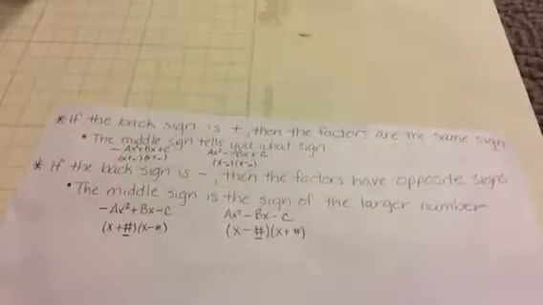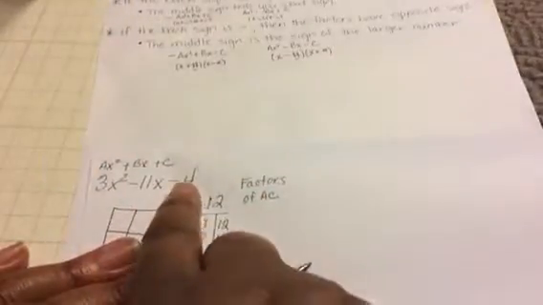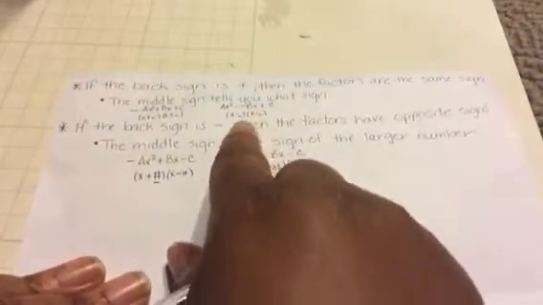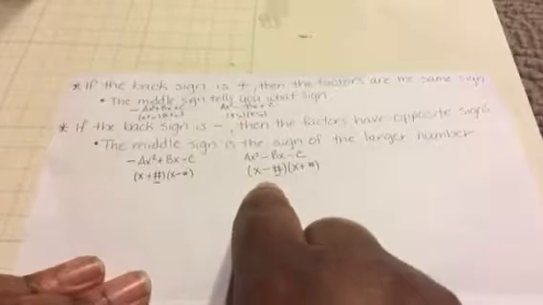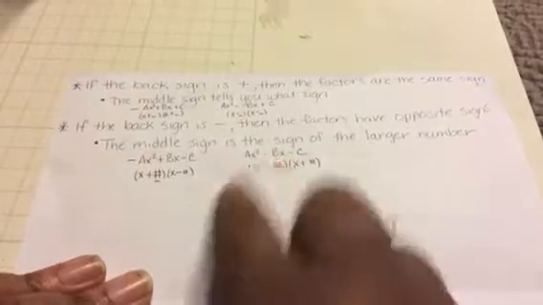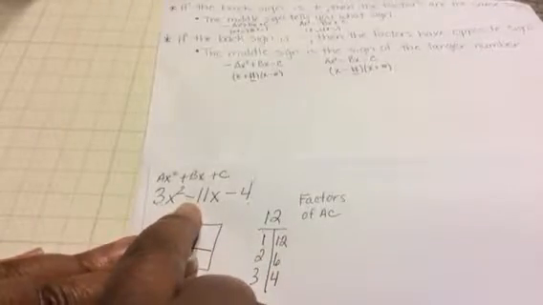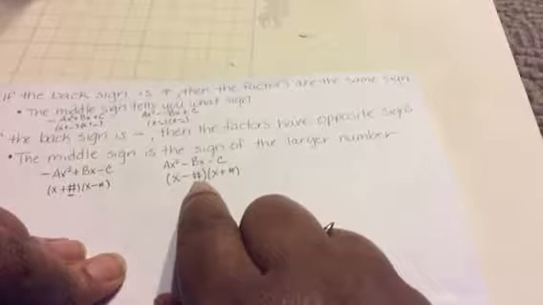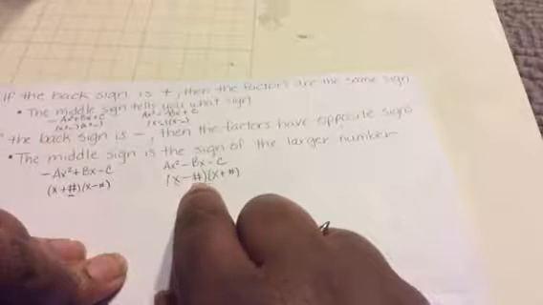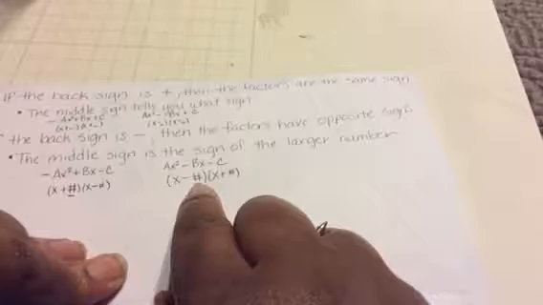Now, remember when we wrote these notes up here? I have a negative back sign, so that means opposite signs, and a negative middle sign, which means that the sign of the bigger number will be negative. Okay?